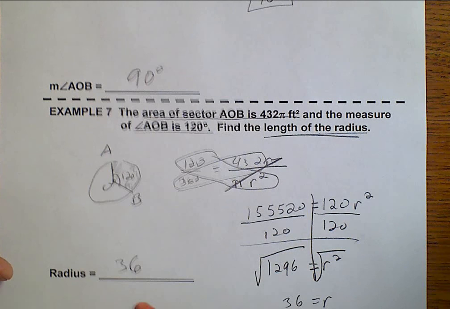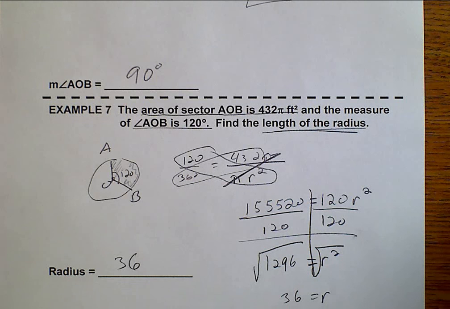Now most of these problems were trying to find the arc length or the area of the sector. However, be prepared to flip the problem, and instead of looking for those, being given them and trying to find out what your radius is or the measure of your angle is.